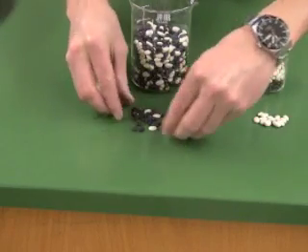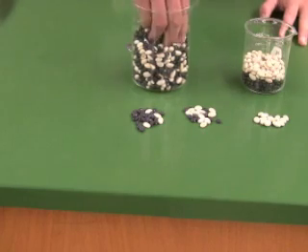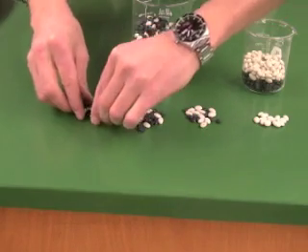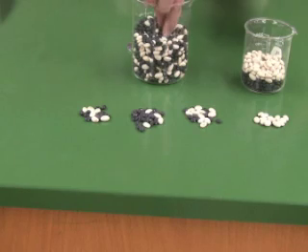Oh, look at this one right here. I have a whole lot of black beans in that one and not many white beans. So again, we need multiple samples. So think about that when you're designing your experiment for this week. How many samples do you need? How big of samples do they need to be? Things like that.